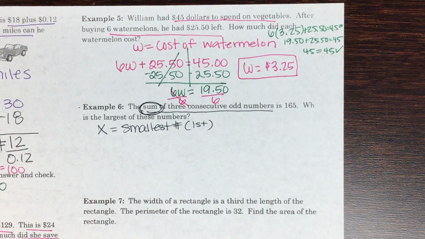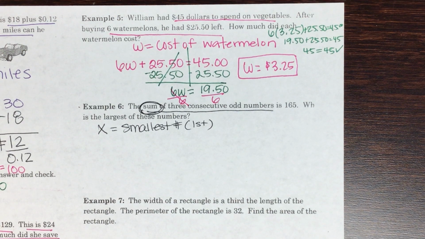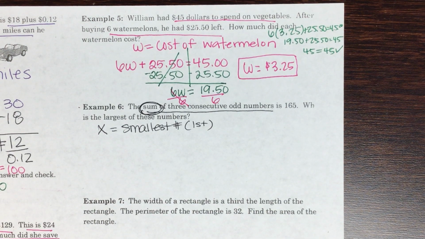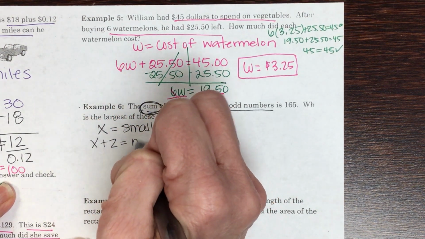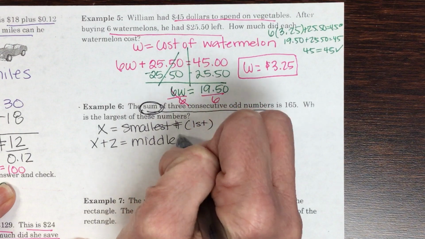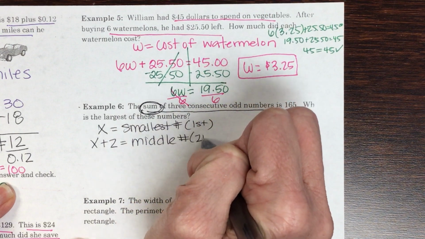So if I have x is 1, how do I get to the next odd number, which would be 3? Remember it's sum, so we know we're adding. So x plus something is going to get me to 3. X plus 2, good. So x plus 2 is going to get me to my middle number, or my second consecutive number.